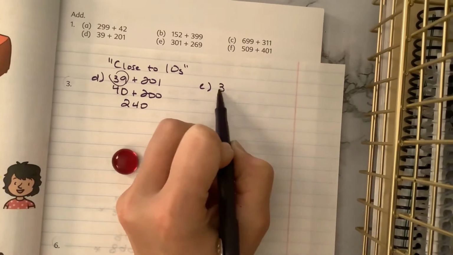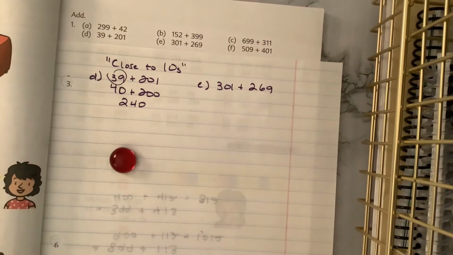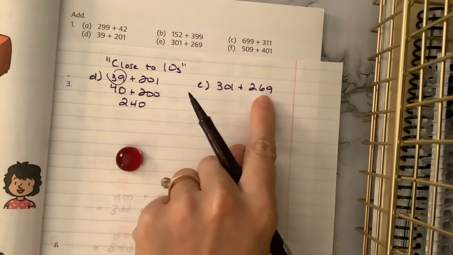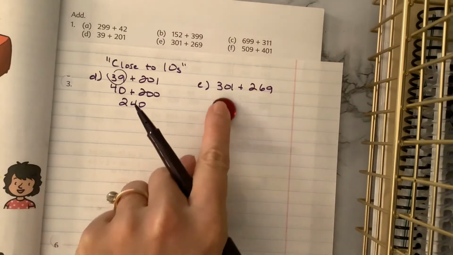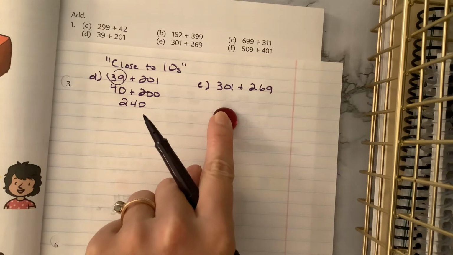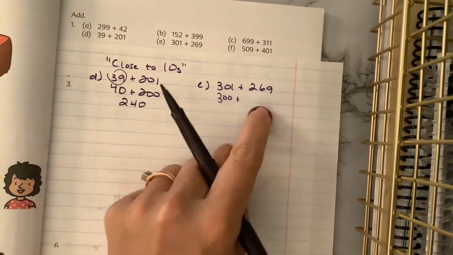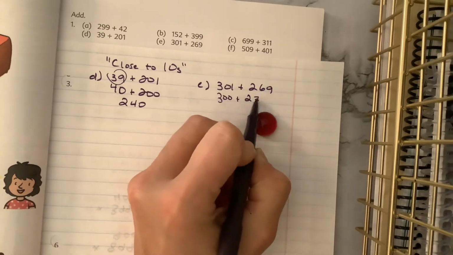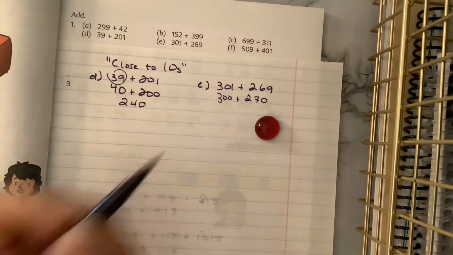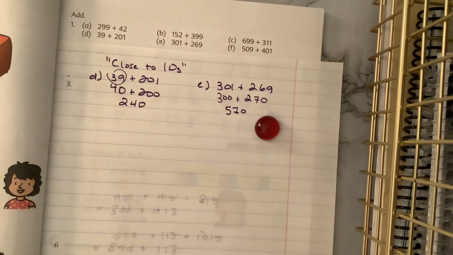Let's try E. Again, we're looking for close to tens. So this is close to a 10. So we're going to take from here and move it here. Okay? So if we take from here, this will drop to 300. Move it here, this becomes 270. Now we should be able to add this in our heads and get 570.